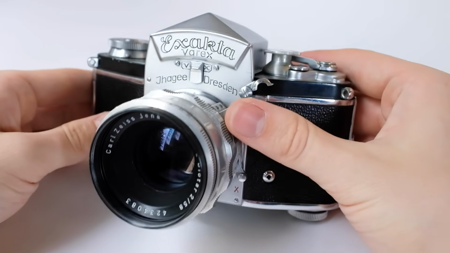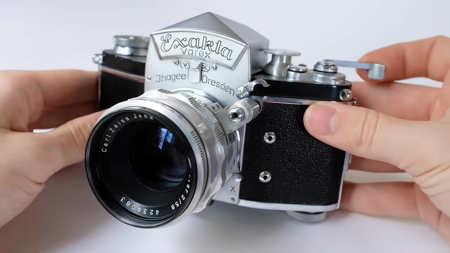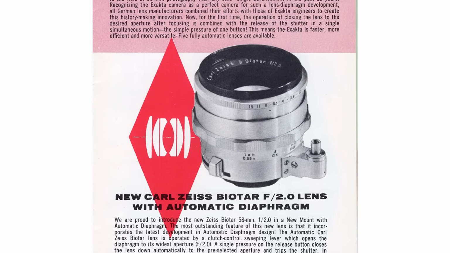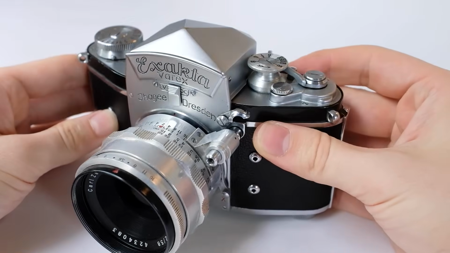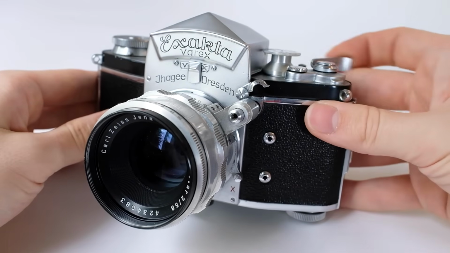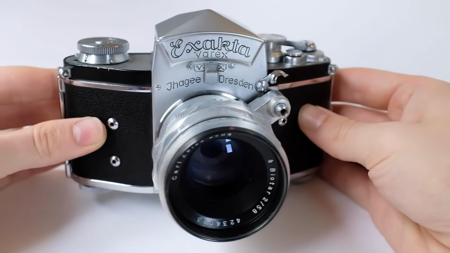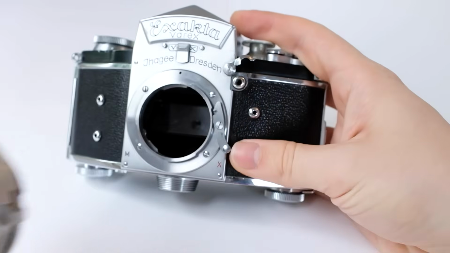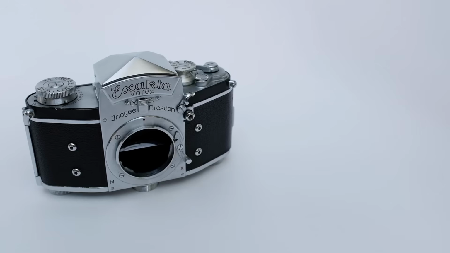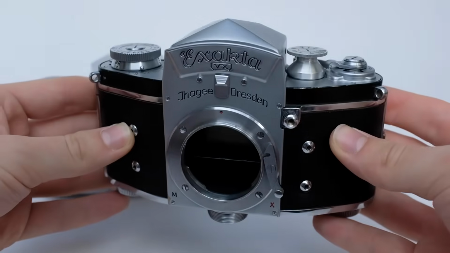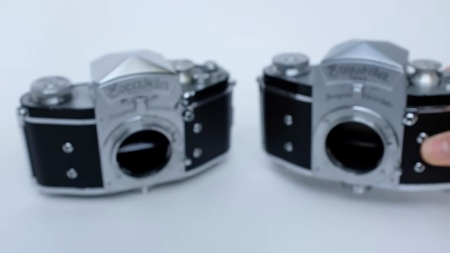So this was the very first Exakta VX I bought to try to replicate the Rear Window camera, and I have it here with one of its standard lenses, the Biotar 58mm f2. But unfortunately, as I compared the camera more and more with the camera in the movie, I soon discovered that although I had the correct model, the VX, the camera in the film was actually a slightly different version. It turned out that my camera was one of the European versions of the VX, while what I needed was actually one of the US specific versions. And so what I bought next was this from eBay America, which proved to be the correct version.